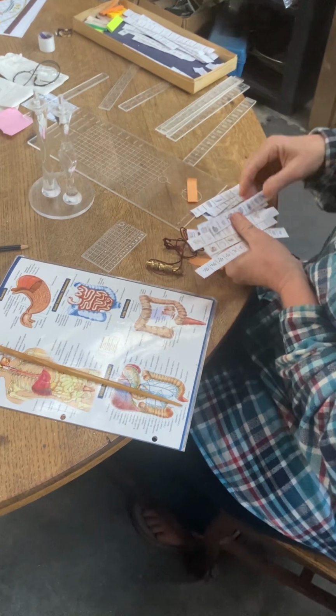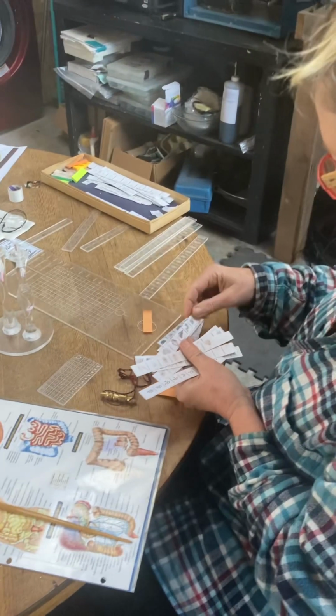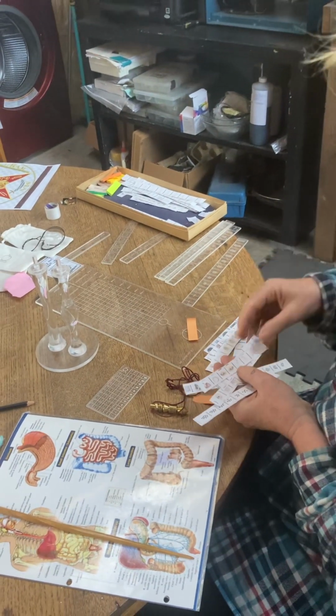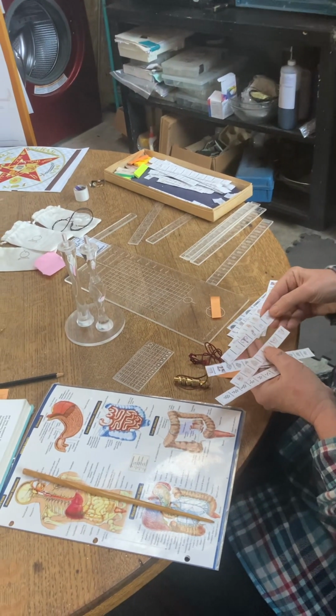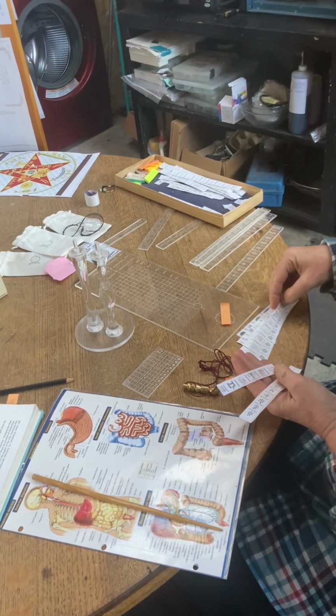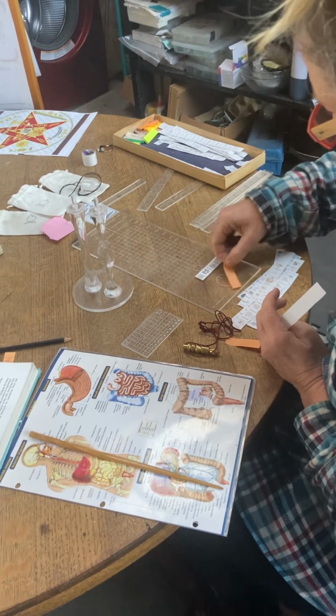Let's do that. I've got all these different shapes. Sometimes I have to draw a shape if I don't have it, if I'm doing a specific thing. Where's the colon? Here it is. Like, I was doing a right breast.